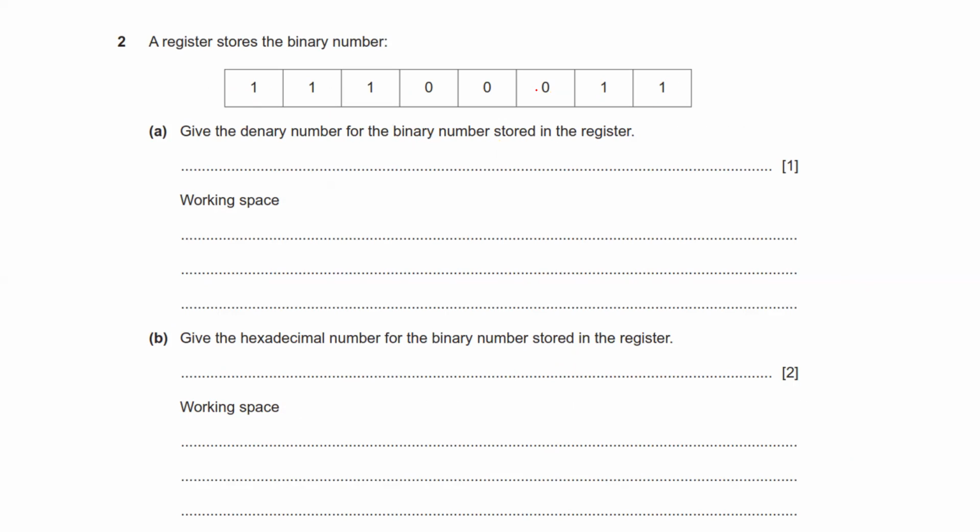So we have 1, 2, 3, 4, 5, 6, 7, 8. So this is an 8-bit number. So remember, this is an 8-bit number, so we have to convert it into denary. So my first space is the least significant bit, and this is my most significant bit. So remember, it goes this way. So this is my least significant, this is my most significant. So it's a binary number.